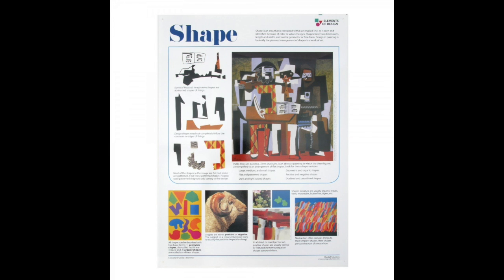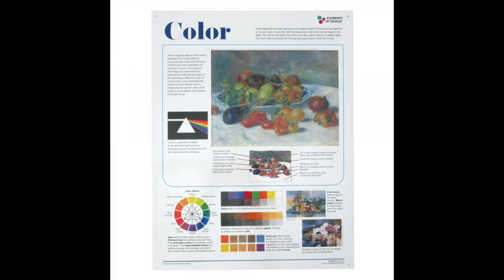Next up is shape. Shape is an area that is contained within an implied line, or is seen and identified because of the color and value changes. Shapes have two dimensions. They have length and width and can be geometric or freeform. Geometric shapes are shapes such as squares, rectangles, or circles. Freeform shapes are shapes that we see in nature, so think of leaves or clouds. Those are freeform shapes.